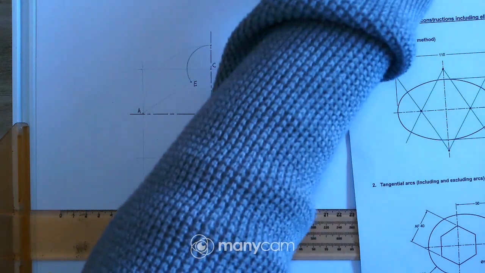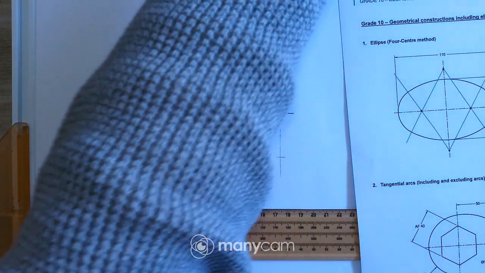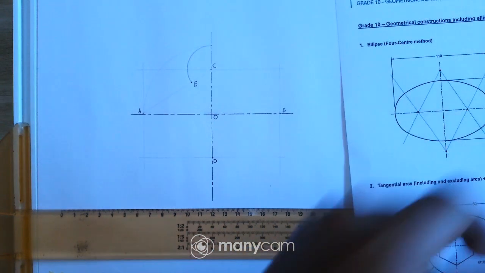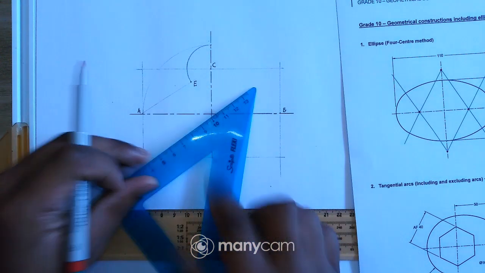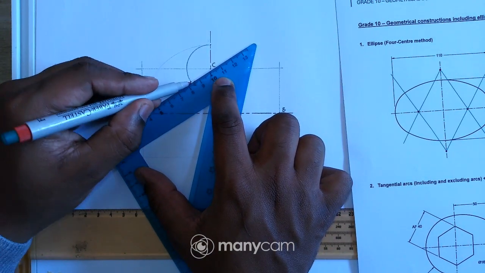Okay, so now our focus will be on line AE. I'll just draw a line there.